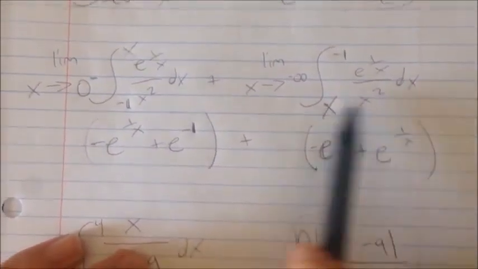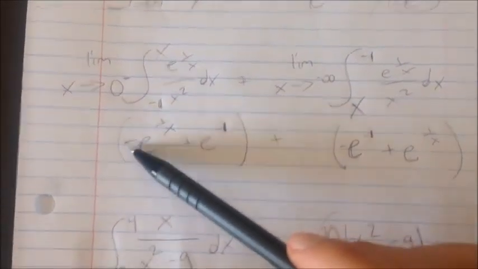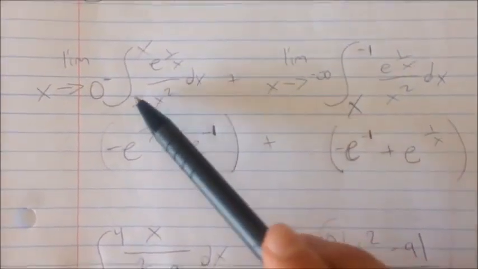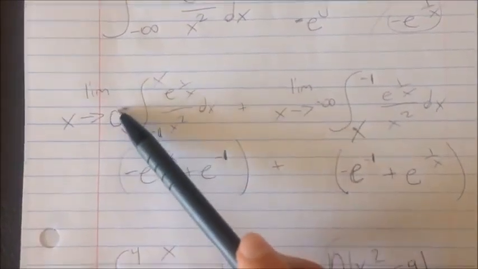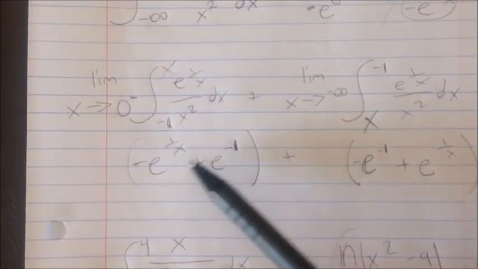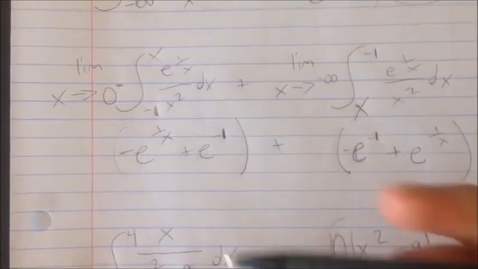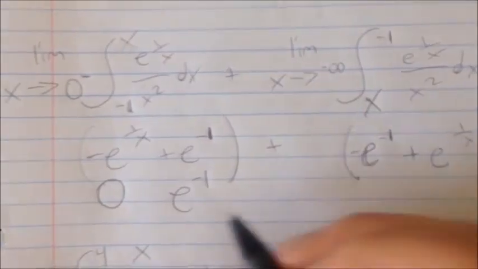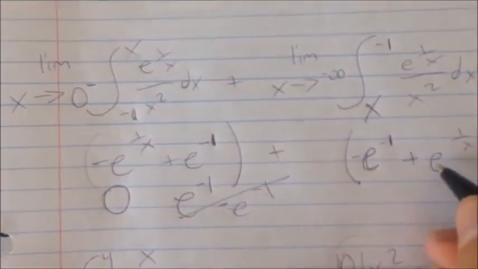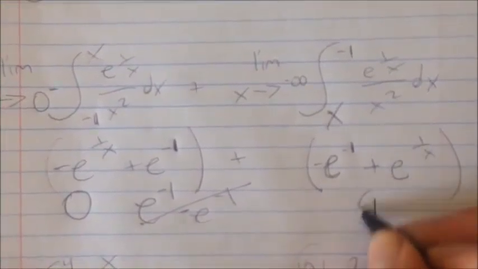Alright, so as this goes to 0, negative e to the 1 over x, when x is 0 from the left, this would be a negative number. So 1 over 0, the left-hand limit, is just going to be negative infinity. So negative e to the negative infinity is 0. This will stay the same. This will also stay the same, so you can kind of cancel these out. And then e to the 1 over negative infinity is just 1. So this converges at 1.